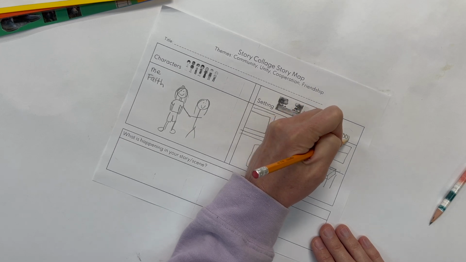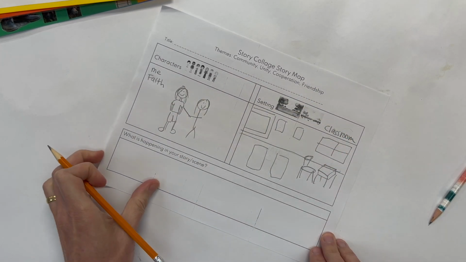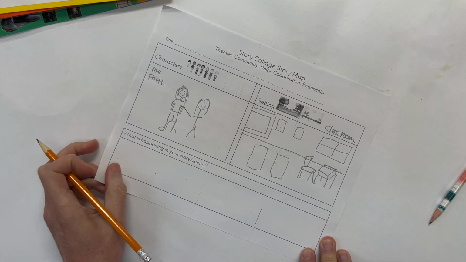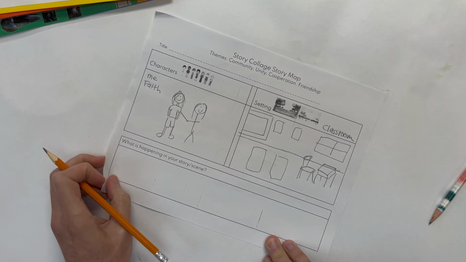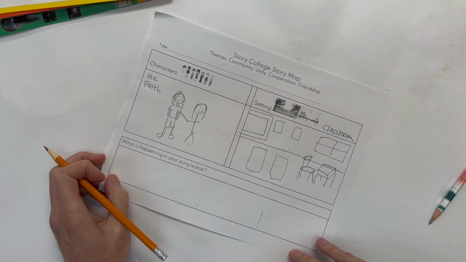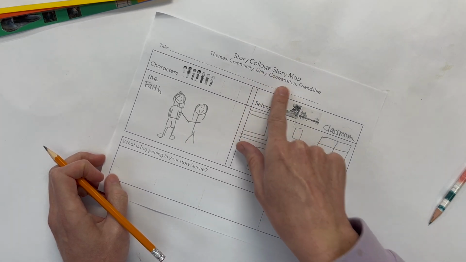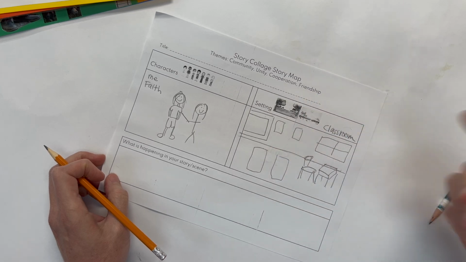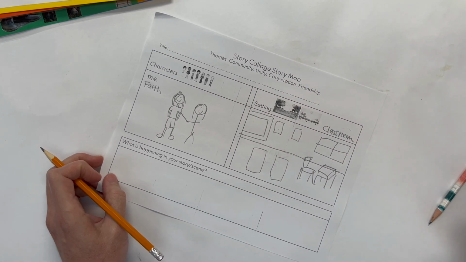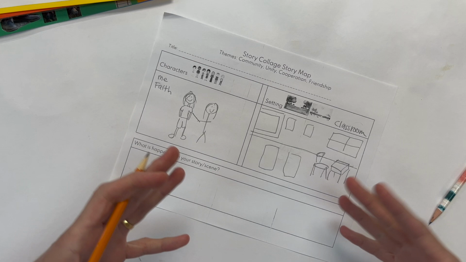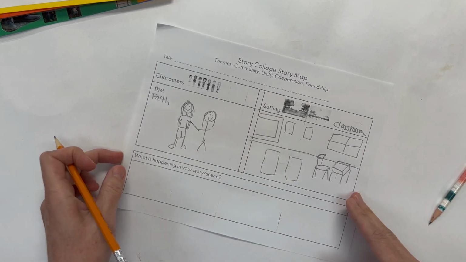I can say classroom. And do not worry about spelling. This is not ELA class. This is art class. Try your best. The main point is to come up with a memory around community, unity, cooperation, or friendship, and to remember that for next time when we start building this scene with collage materials.